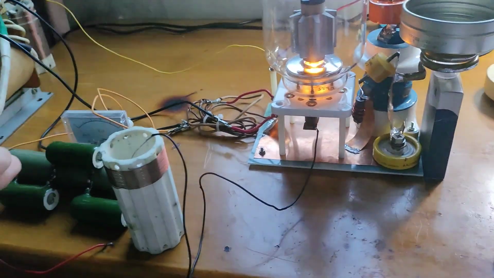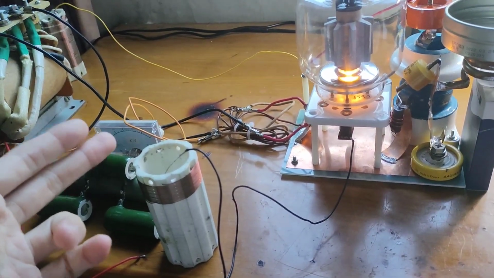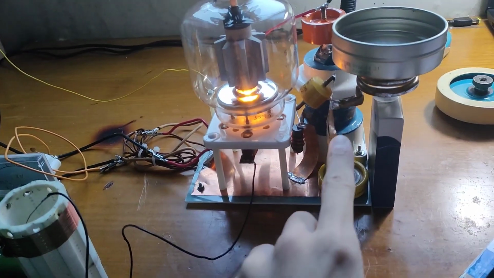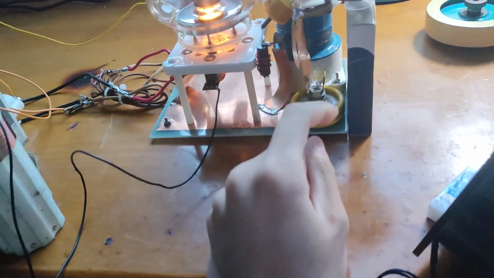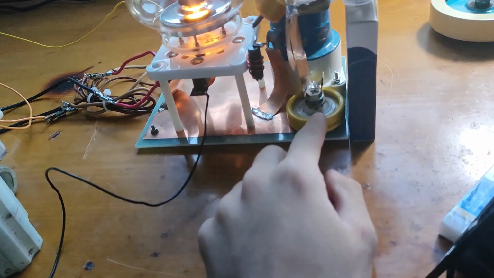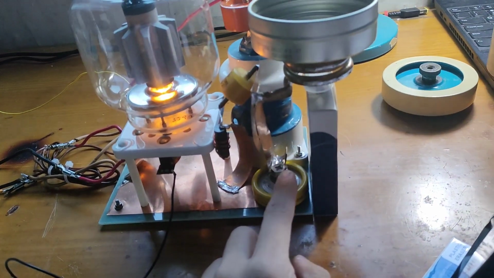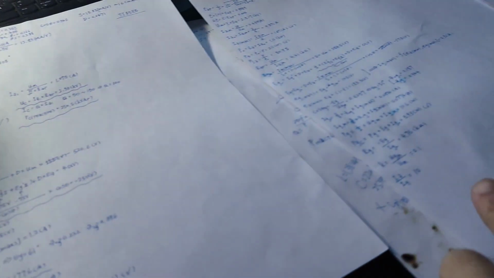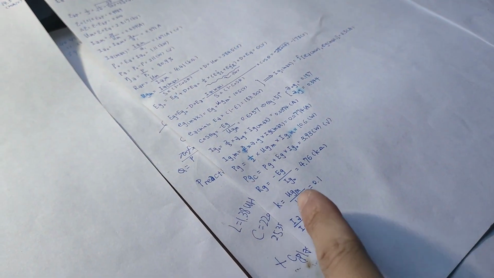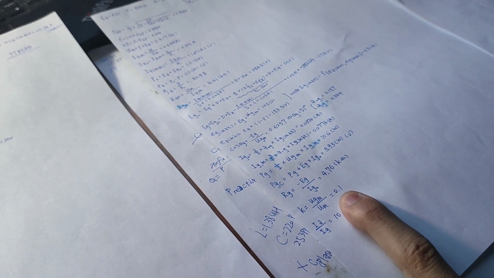But why is the grid current higher than 37 milliamps? That is because of our feedback ratio. Here I'm using around, let me see, around 20% feedback ratio. But as we can see here, our calculated feedback ratio is just around 10%.